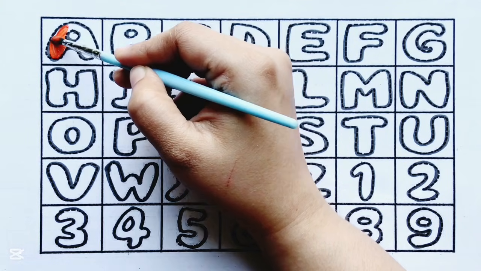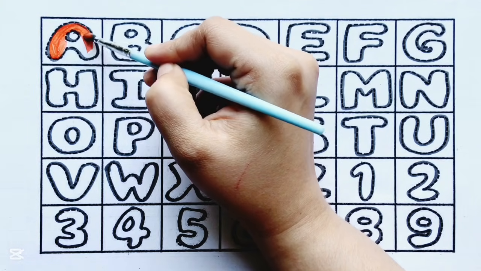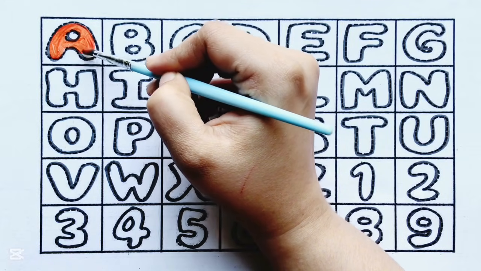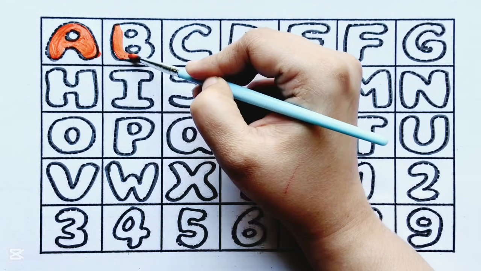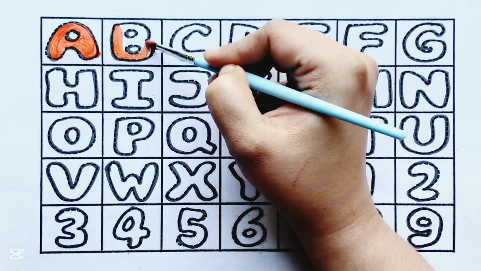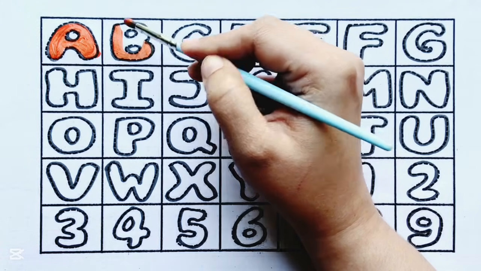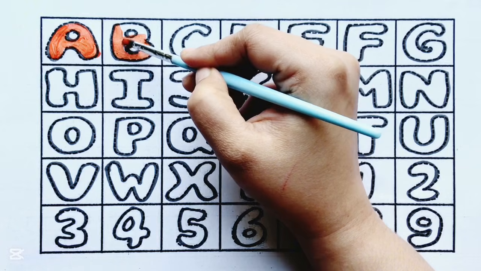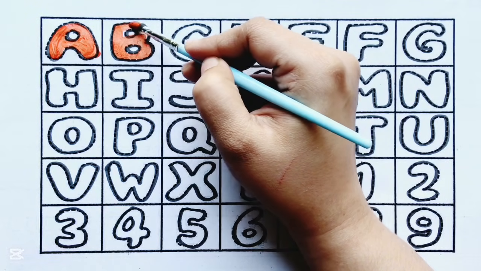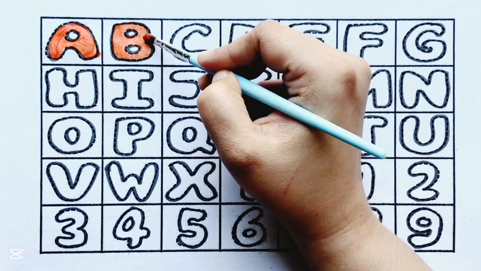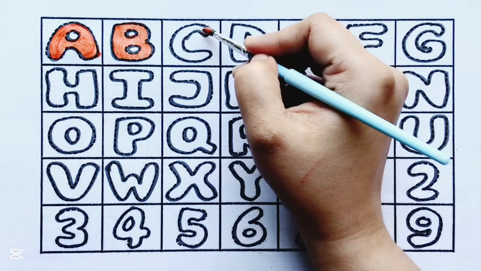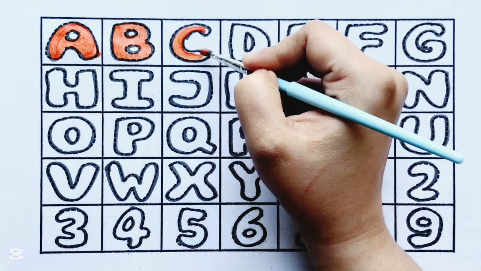Orange color, A for apple. B for ball. C for cow.